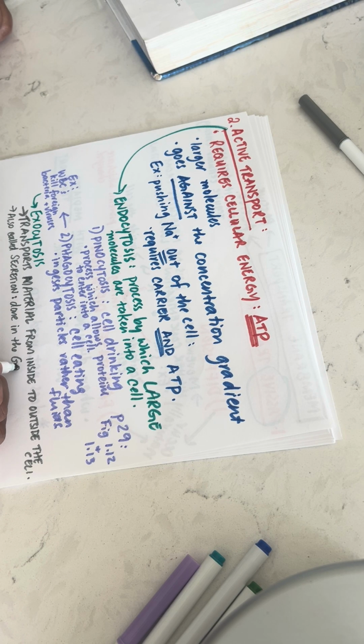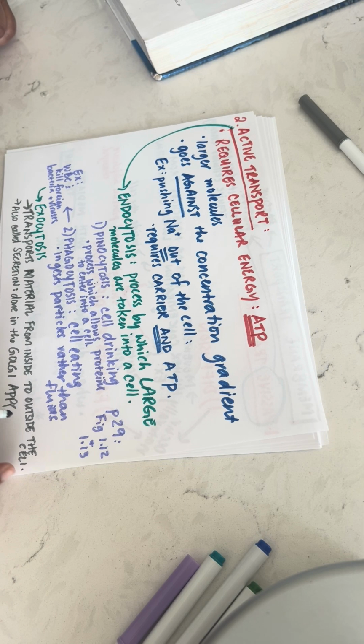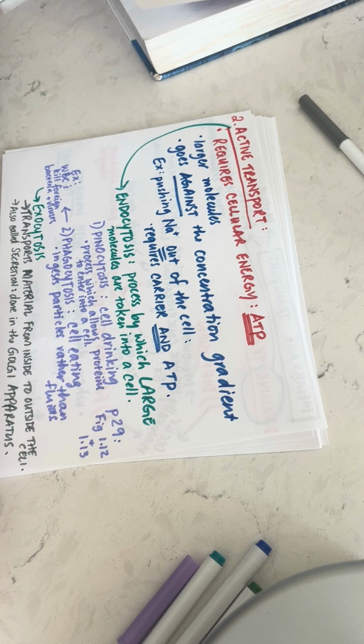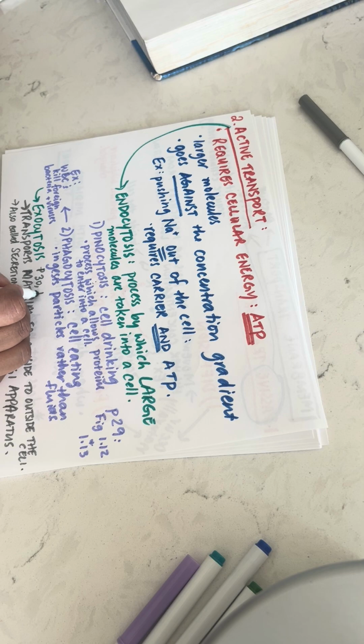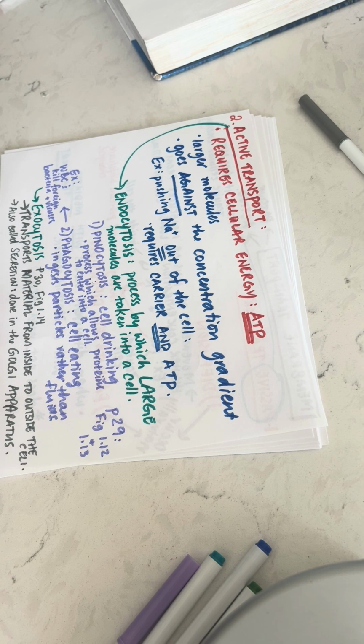You can go back and review the notes to see how that connects. If you want to see an example of exocytosis, look at page 30, figure 1.14 in your textbook. You should look at the textbook pictures because it'll help you understand this better.